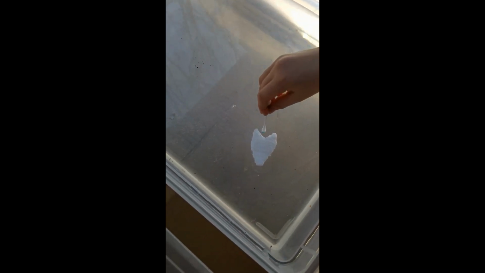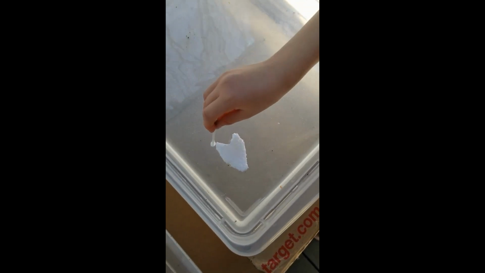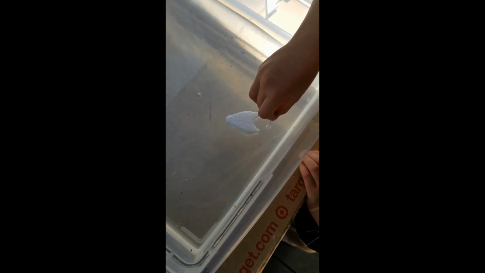So when the surface tension is less behind the boat, it's greater in front of the boat. The water seeks higher, stronger surface tension. And so the water pushes the boat forward because it's seeking to go from the lower surface tension behind the boat to the higher surface tension in front of the boat.